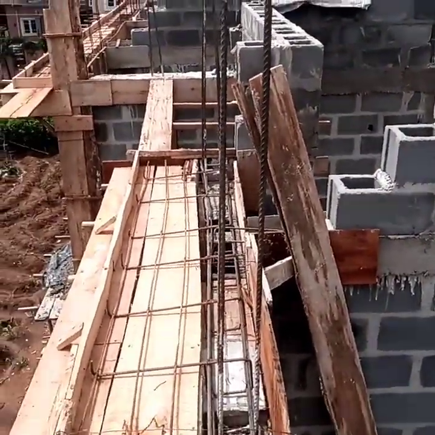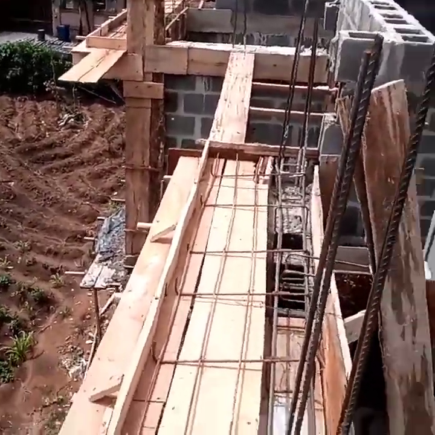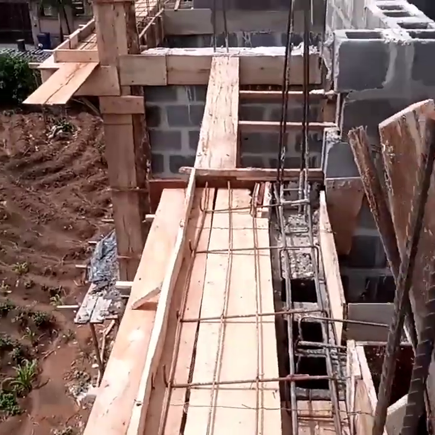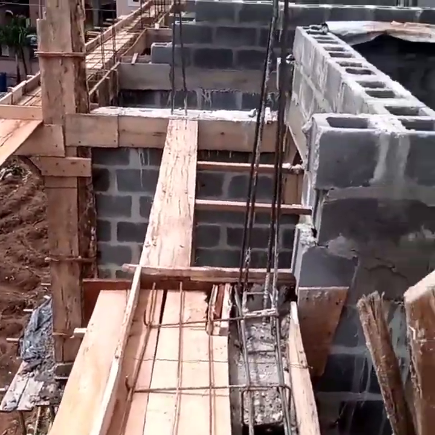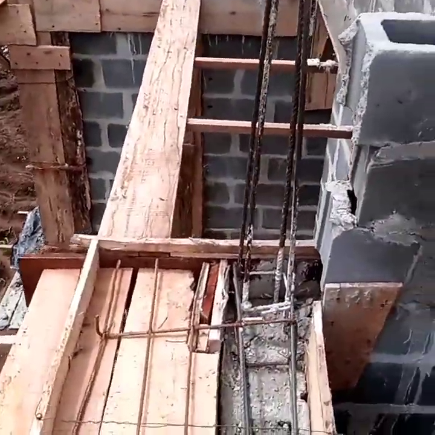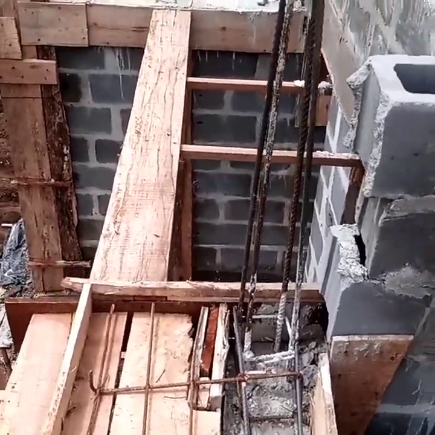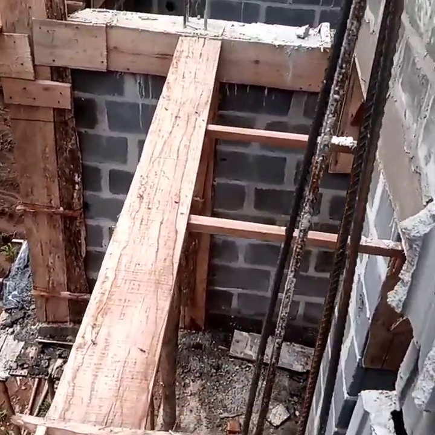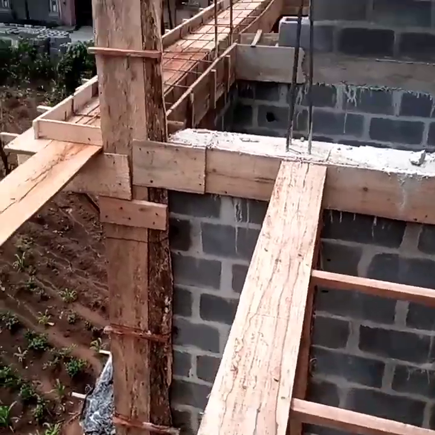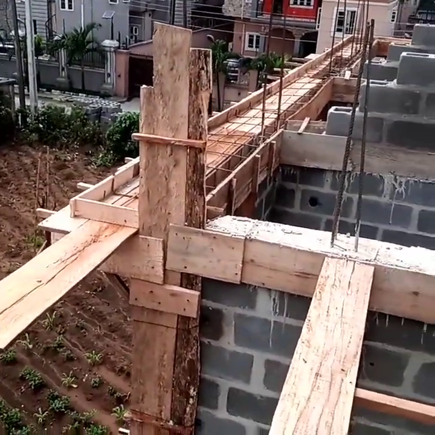Outside that, there's really no need for us to have our lintel running all over the place, because I strongly believe it's only going to be adding more load to the column or the block wall.